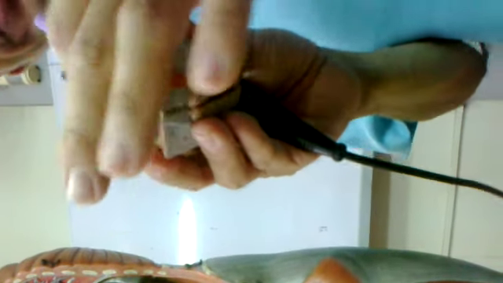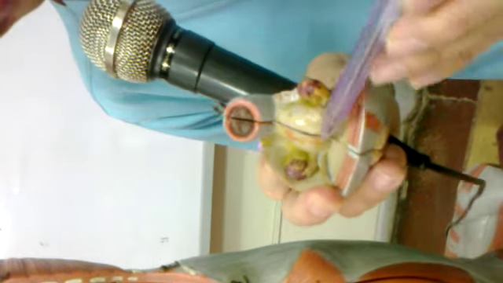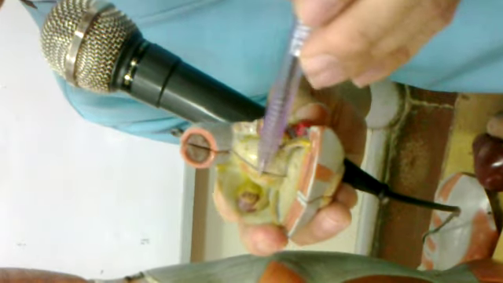Then another structure here, you have your uterus. So this would be the uterus. This portion here would be the fundus, and this portion here would be the body. So the fundus and the body of the uterus.